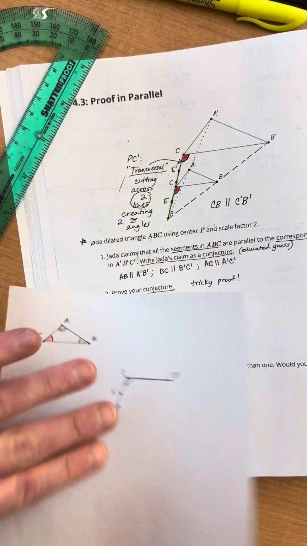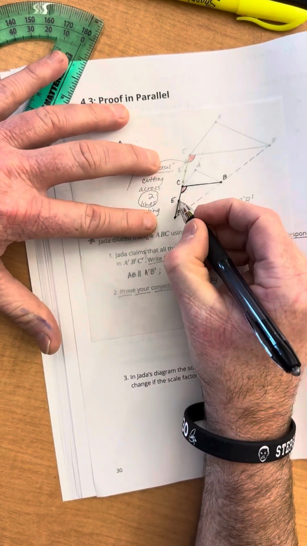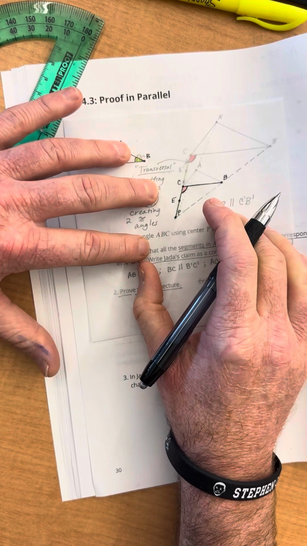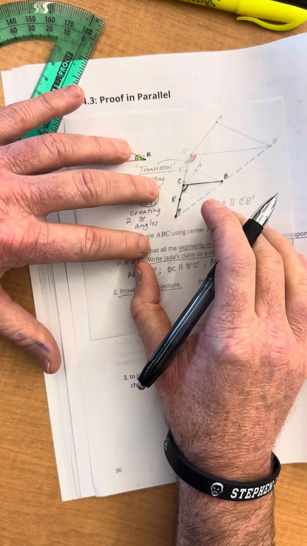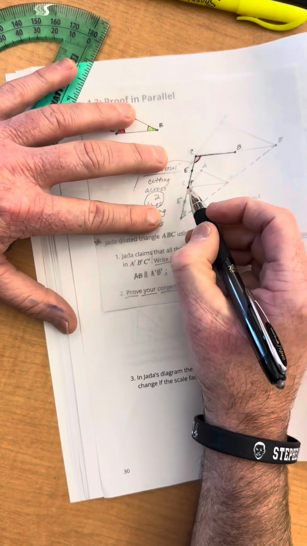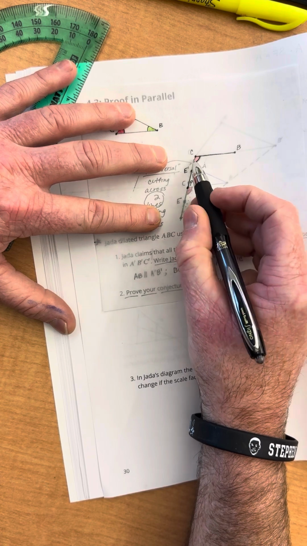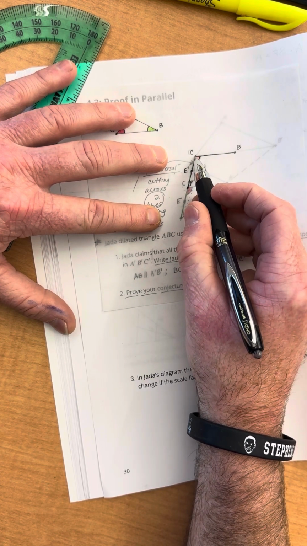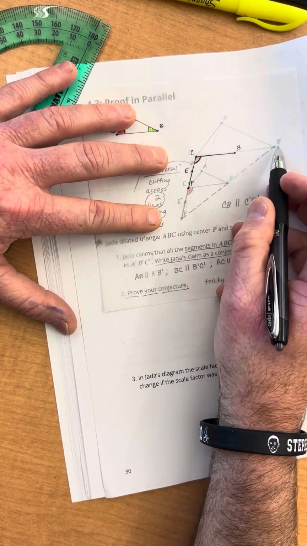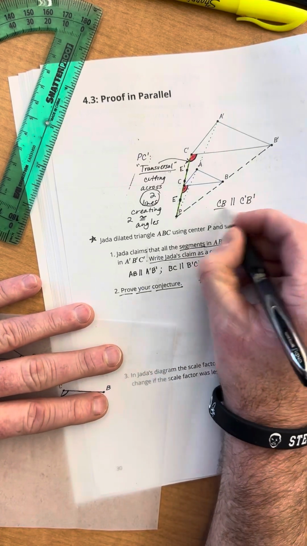And you do it by drawing a point E in between P and C. You end up dilating. E is going to end up somewhere around here. E prime, C prime, B prime will end up being parallel.